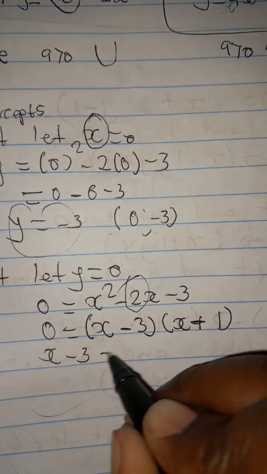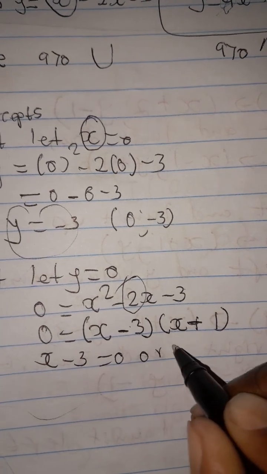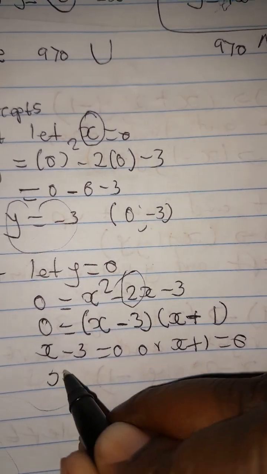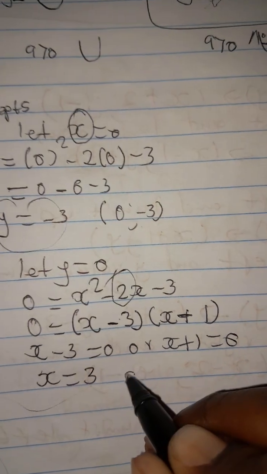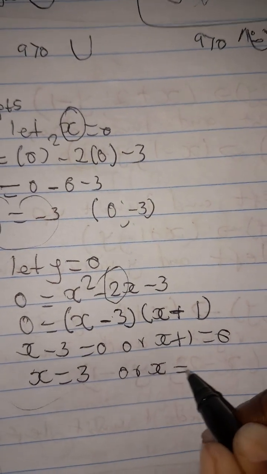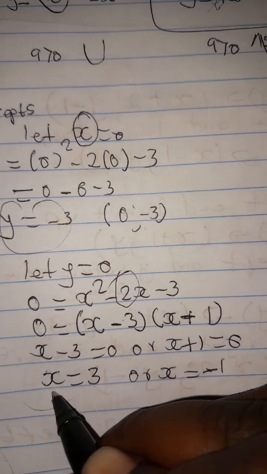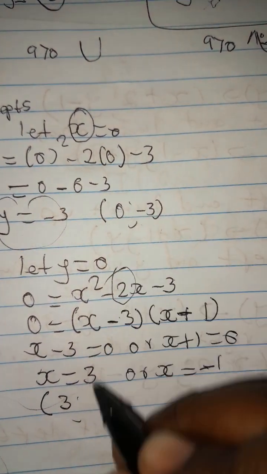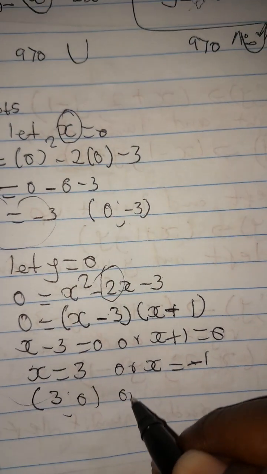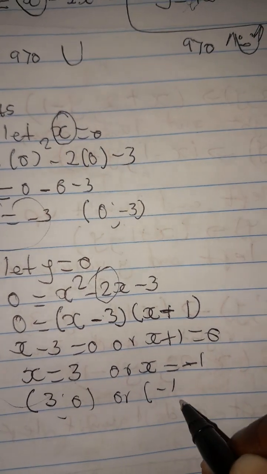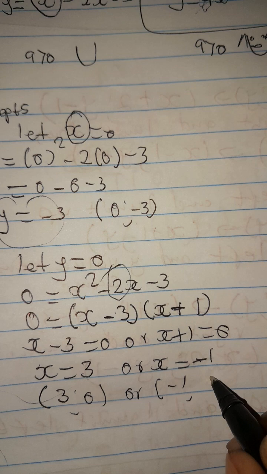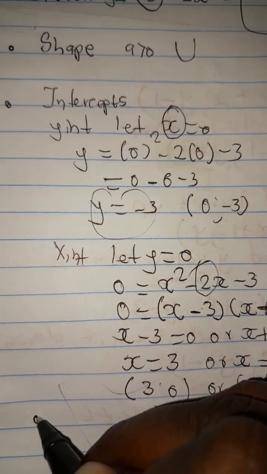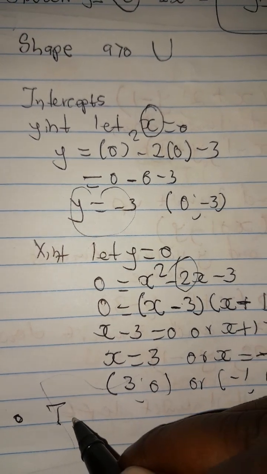We're going to say x minus 3 is equal to 0, or x plus 1 is equal to 0. So we are going to have x is equal to 3, or x is equal to negative 1. Remember that in the ordered pairs, your x value is 3, and we said that your y value should be 0. Similarly, here it's negative 1, as well as 0. So lastly, you are going to look at your turning point.